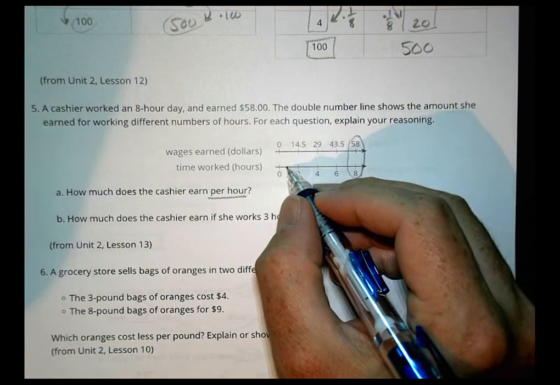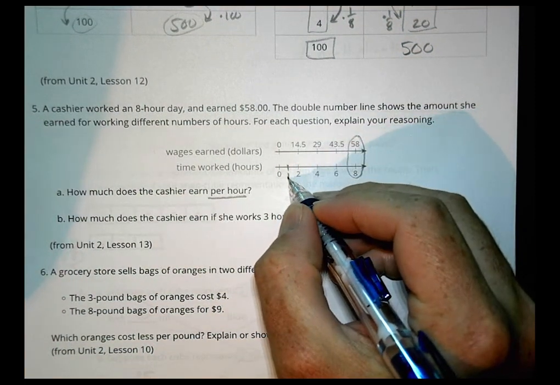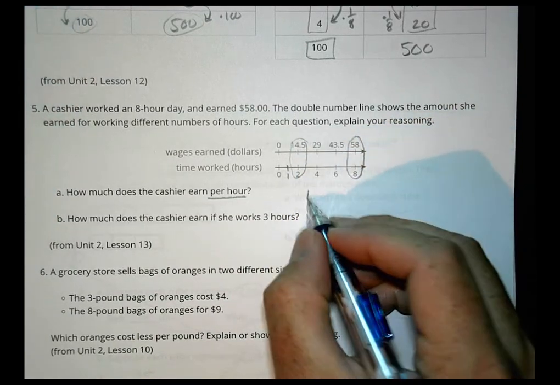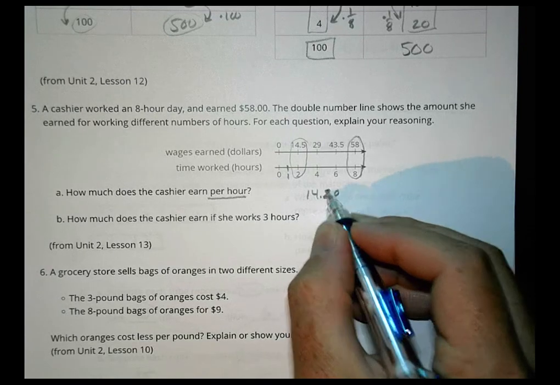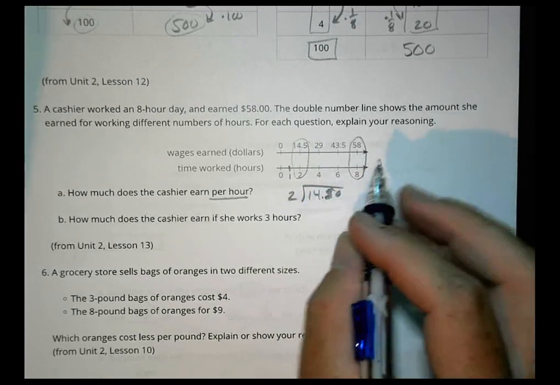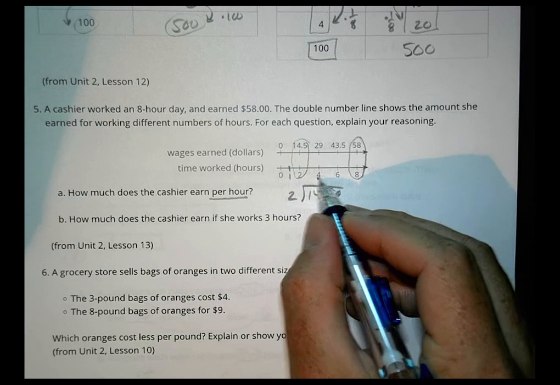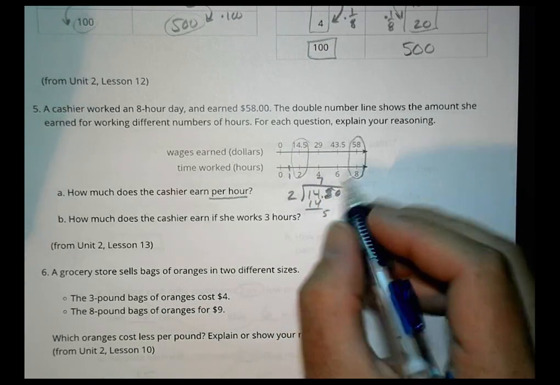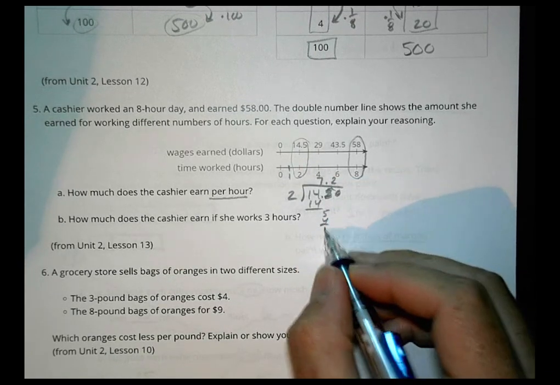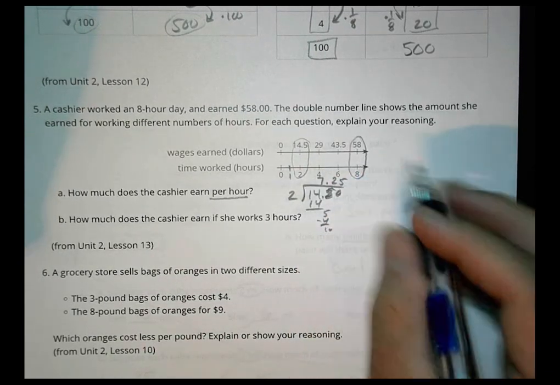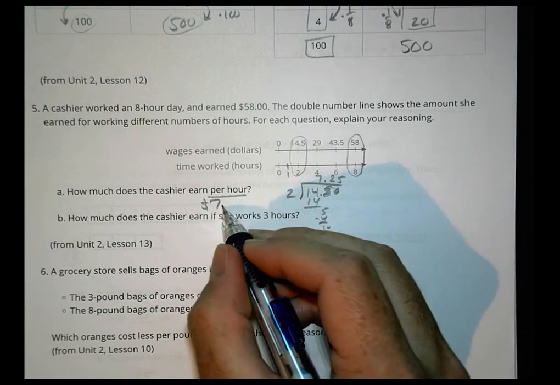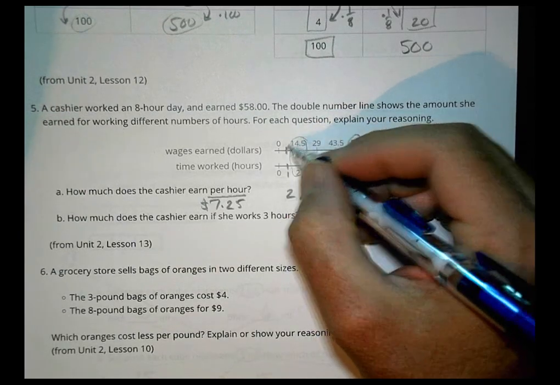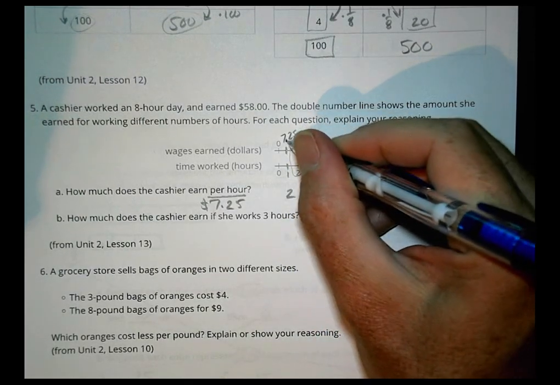We can see that per hour would come right here on the 1, which means if I took the $14.50 for 2 hours and divided that in half, $14.50 divided in half, that would tell me how much she makes in 1 hour. 2 goes into 14 7 times, right? And we have a 5 there. 2 goes into 5 2 times. Bring that down, and it goes into 10 there. So how much does she make per hour? She makes $7.25 per hour. All right, because that's half of $14.50, $7.25.